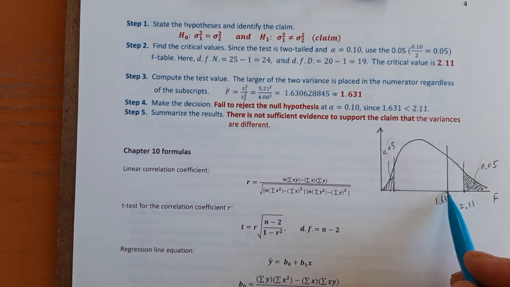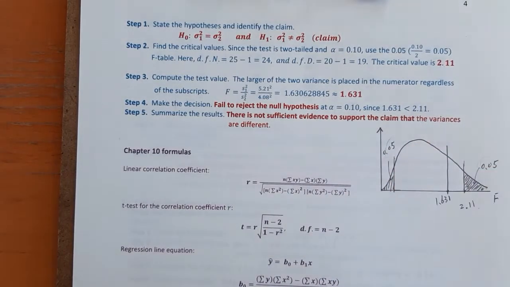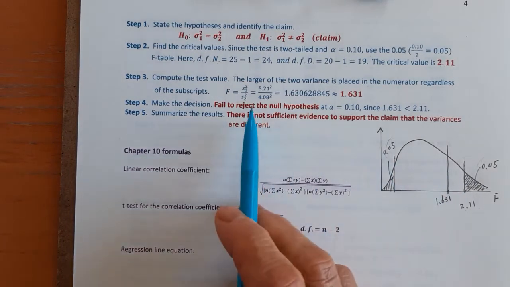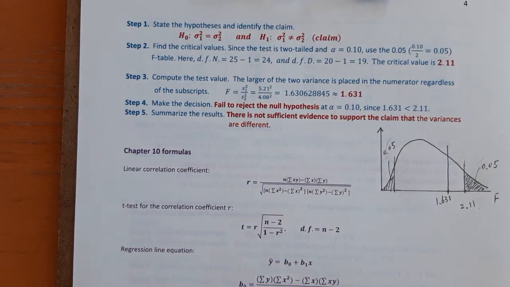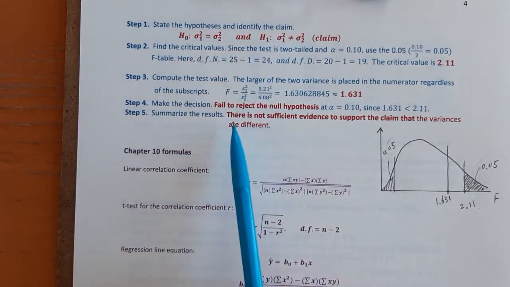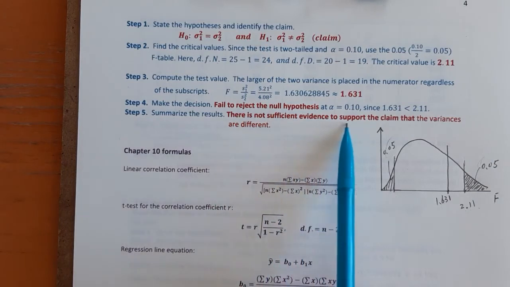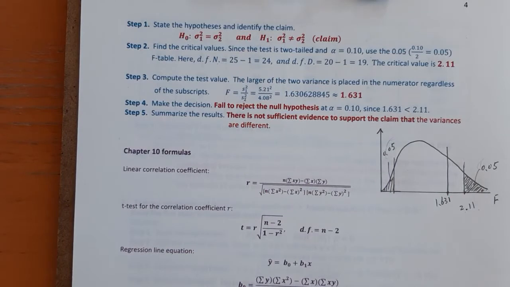So the test value is falling in the non-critical region, supposing H0. So this one is a fail to reject the null hypothesis. And the claim is H1. So there is not sufficient evidence to support the claim that the variances are different.